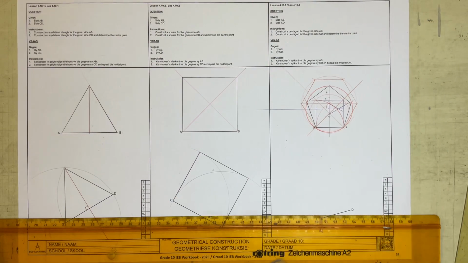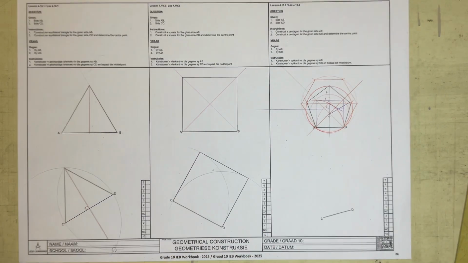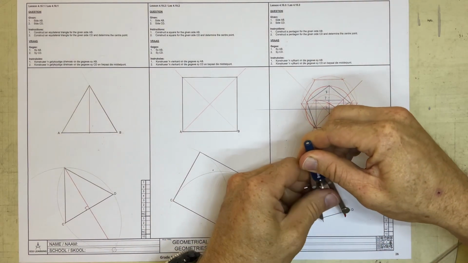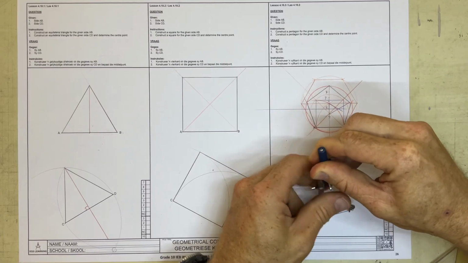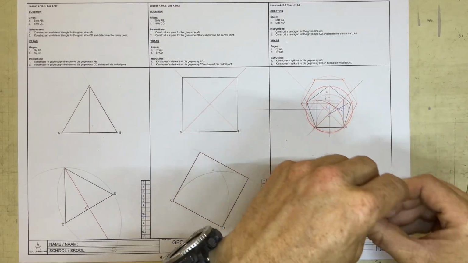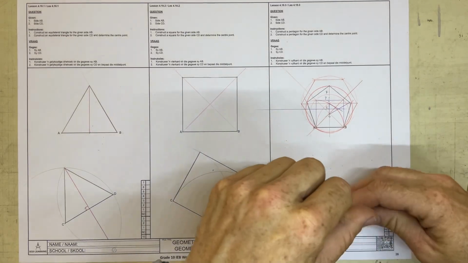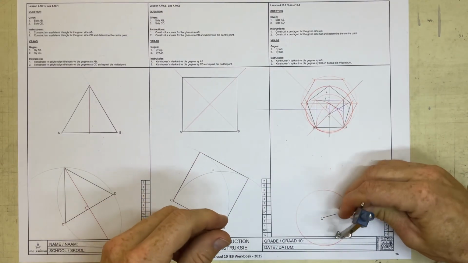The method that I'm going to show you now for drawing a pentagon is much easier, and it's the one that I highly recommend that you learn how to do. Right, you're going to set your pair of compasses to this radius of CD over here, and draw a circle coming around like that. You go to CD over there.